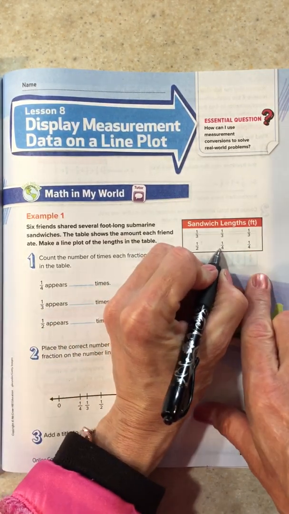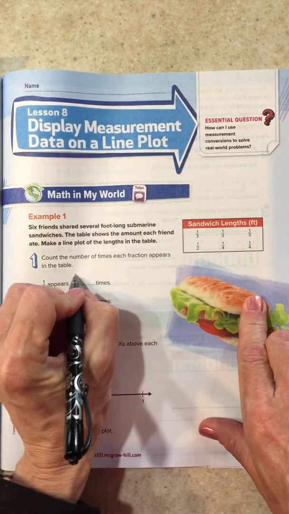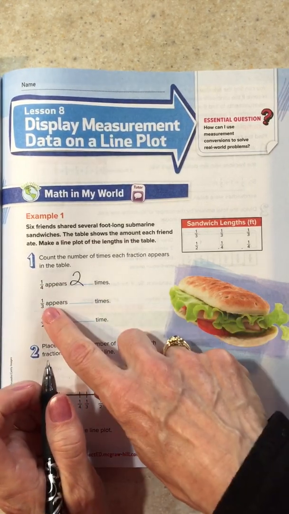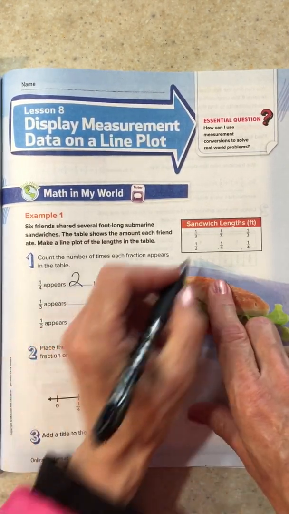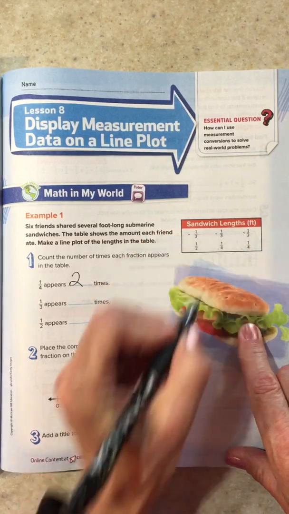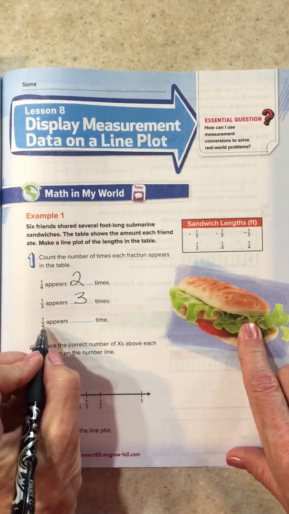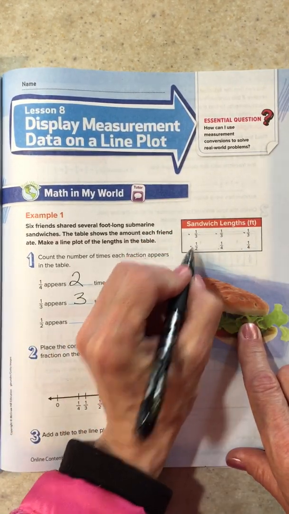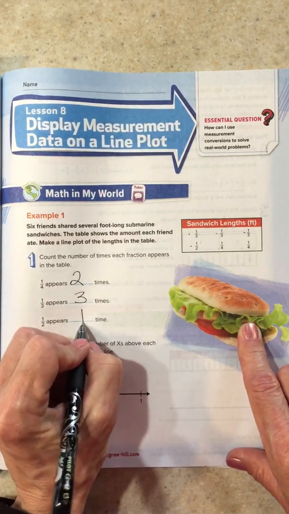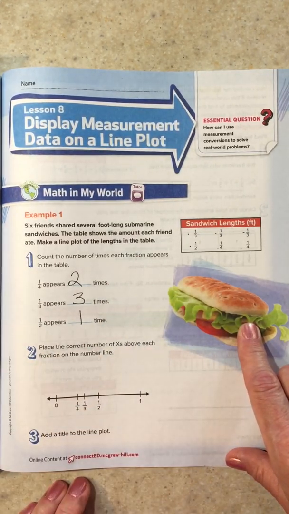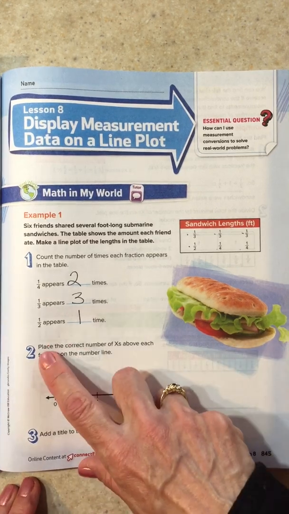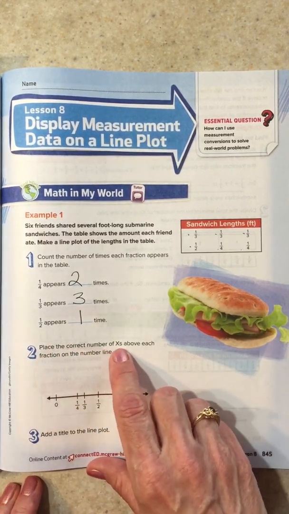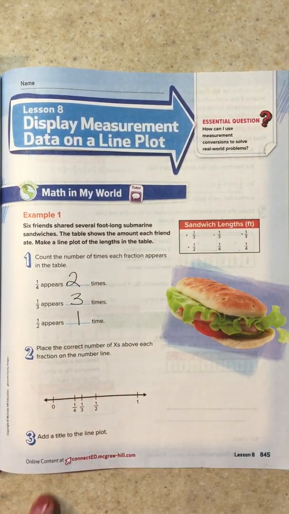It shows up 1 time, 2 times. 1/3 appears blank times. 1, 2, 3. 3 times. 1/2 appears 1 time. And I think that's it. Okay. Place the correct number of x's above each fraction on the number line.